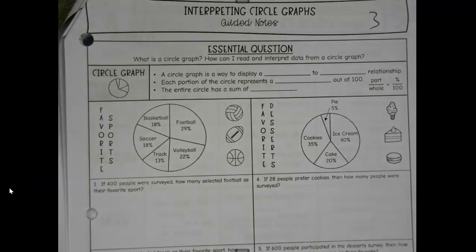Again over the notes to start. Circle/pie graphs. All right, what can we get from these? And then maybe even figure out what's the difference going to be besides, well, one's a circle, one's a bar, of how this is going to work.